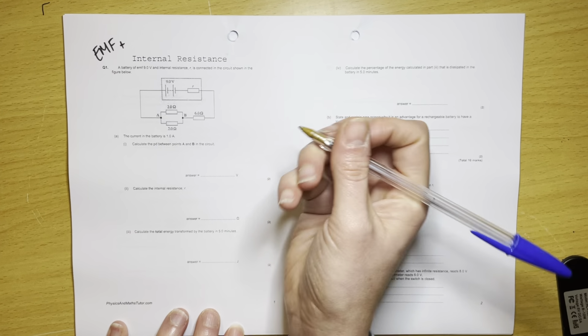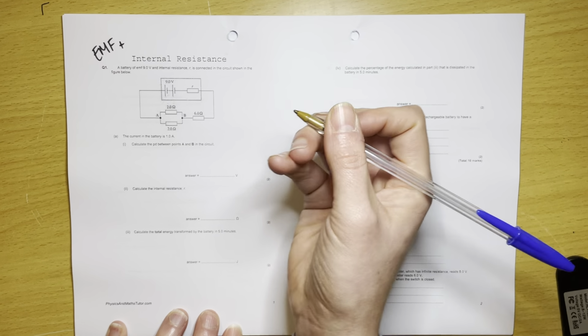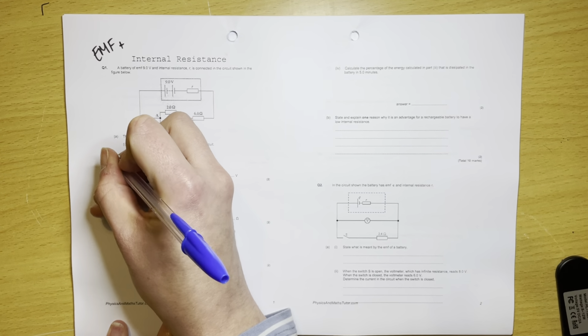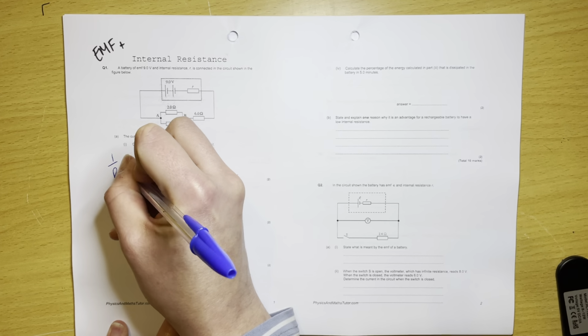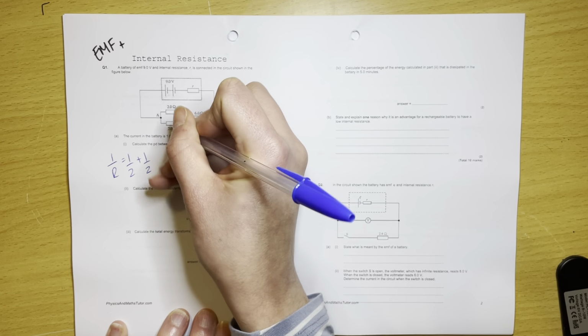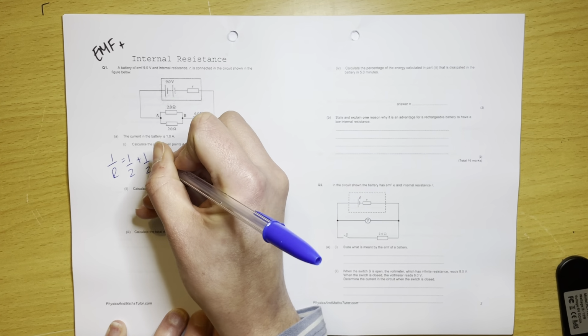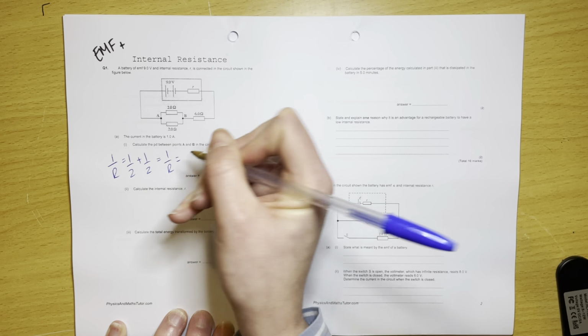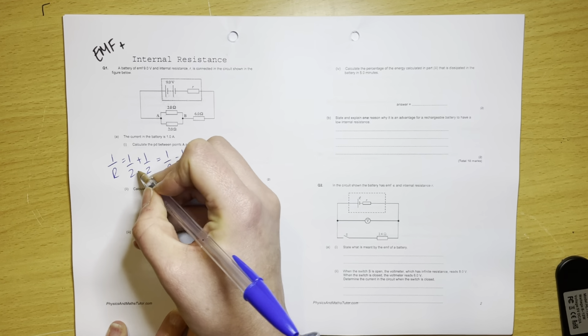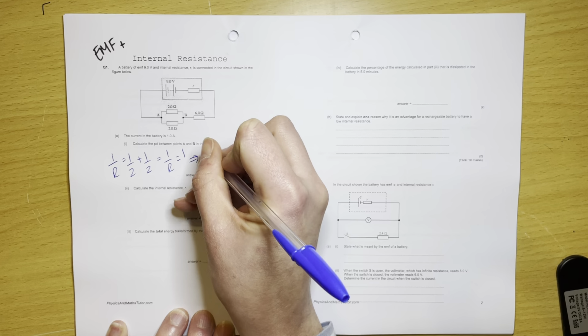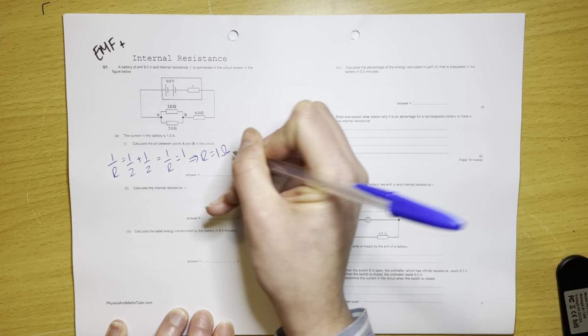So here I need to work out the overall resistance for this part of the circuit. So I'm going to say 1 over R equals 1 over 2 plus 1 over 2, because these are in parallel. And that means that 1 over R equals 1. Half and a half is 1. Therefore, R equals 1 ohm.